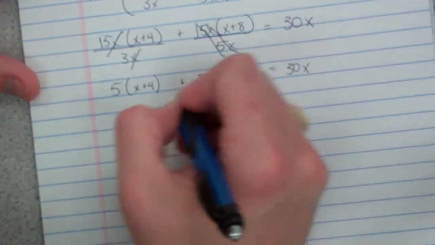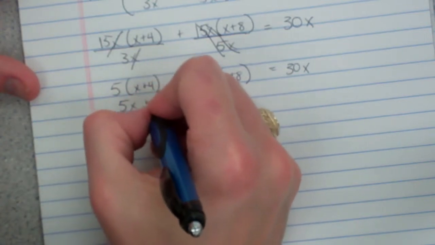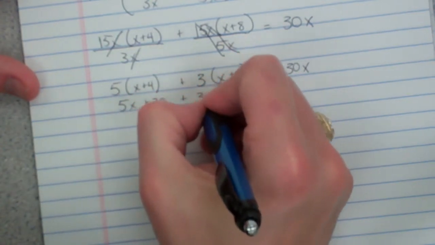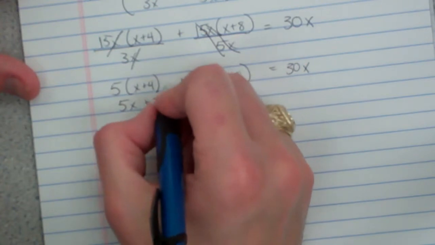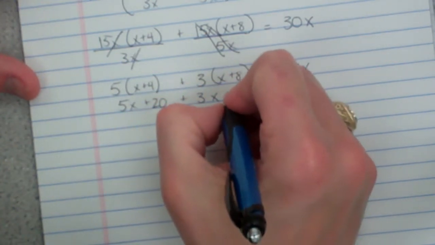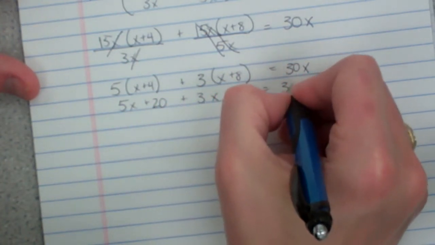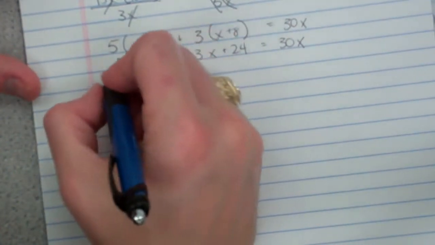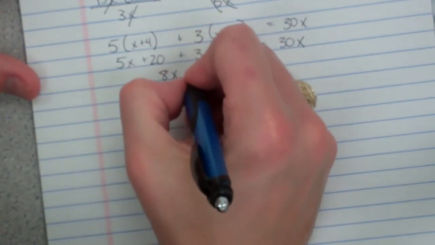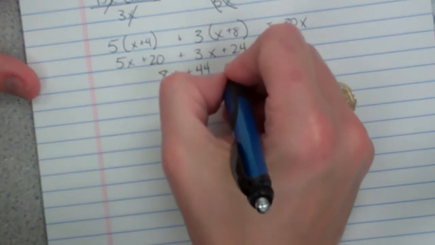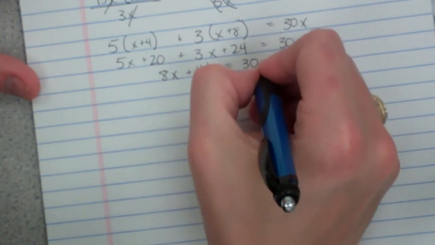equals 30x. Now, I'm just going to distribute these. Pay careful attention to signs, especially if this is a negative. I'm going to add up my like terms, so that's 8x plus 44 equals 30x.